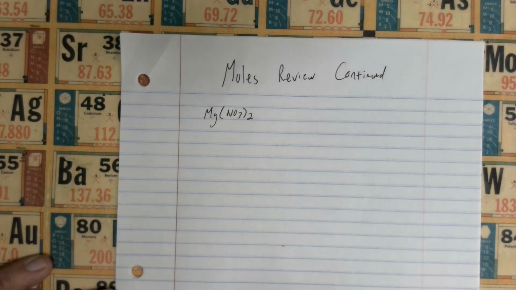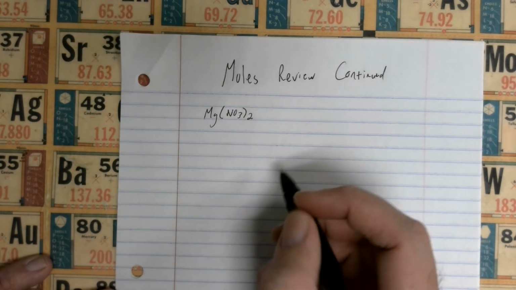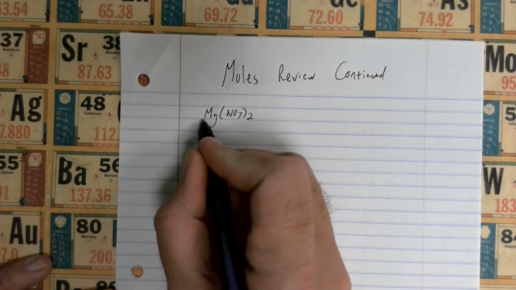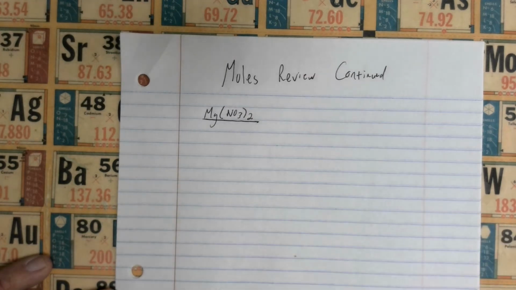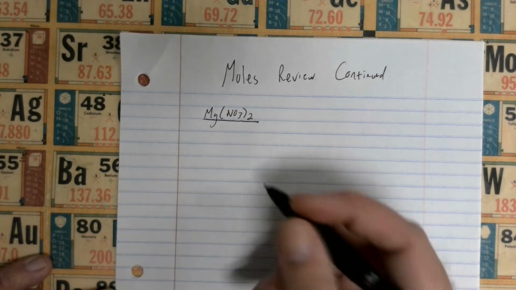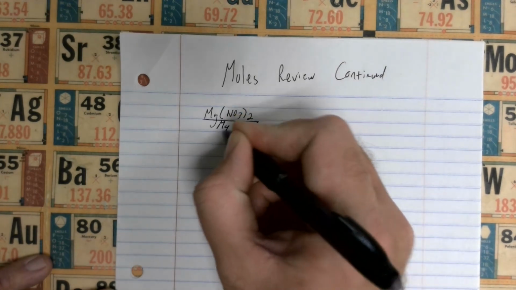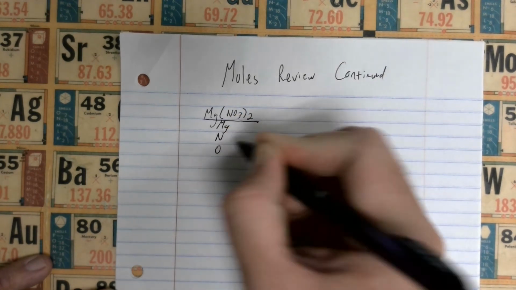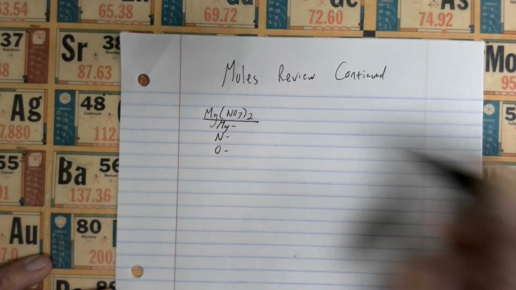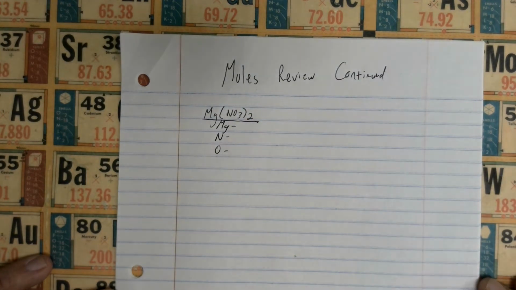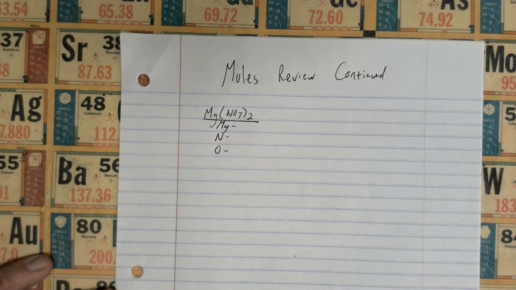So first of all, one thing that we would like to do, most of the time, you're going to have to find the molar mass, right? So if I want to know the molar mass of everything, remember, I'm going to do something like this. This is how I like to do it. This is how I taught you guys if you had me. List out the elements that you have. So magnesium, nitrogen, and oxygen, and get their individual molar masses.